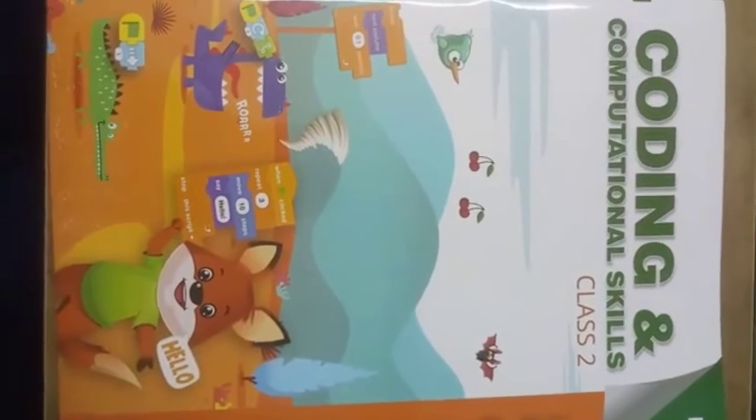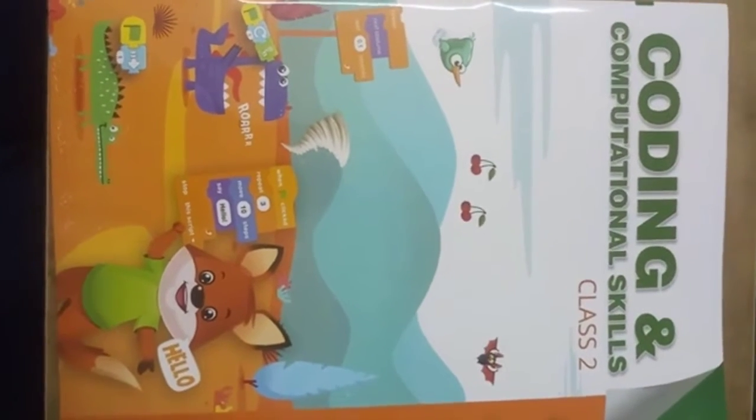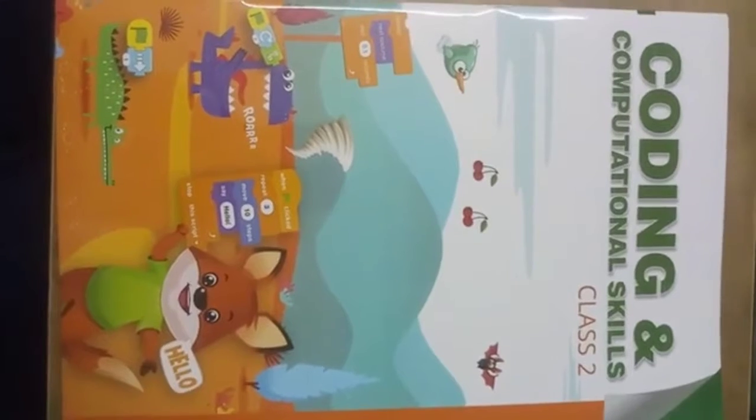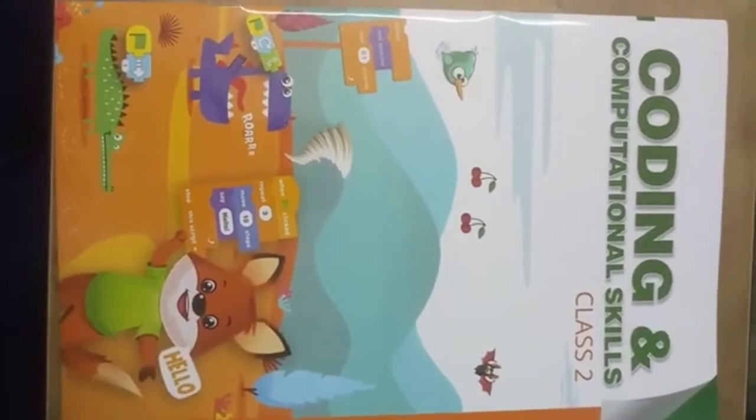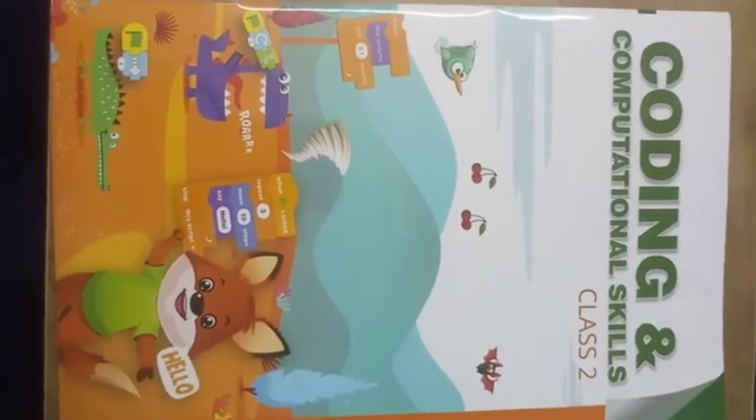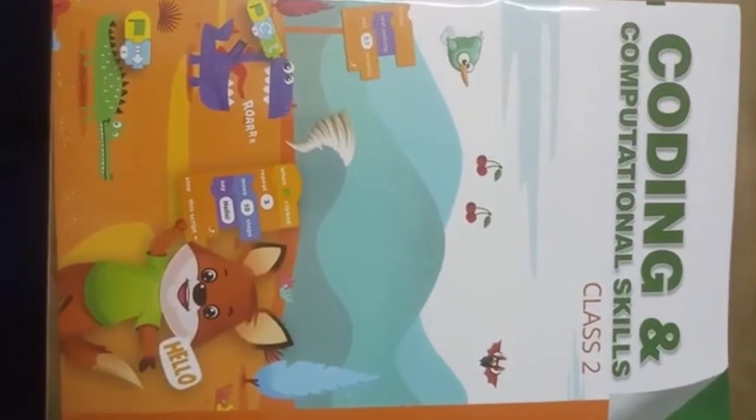Okay, our first class is about the C language. Let me give some introduction about C. It is a coding language.